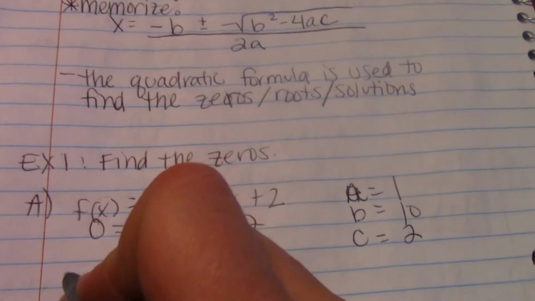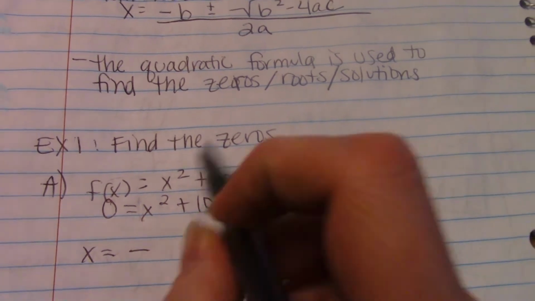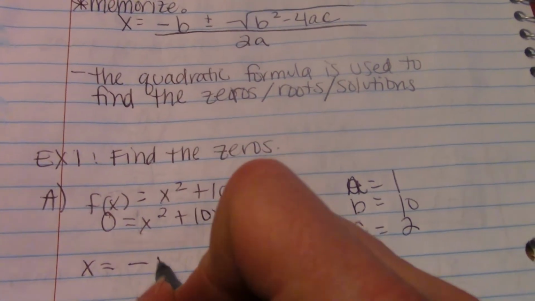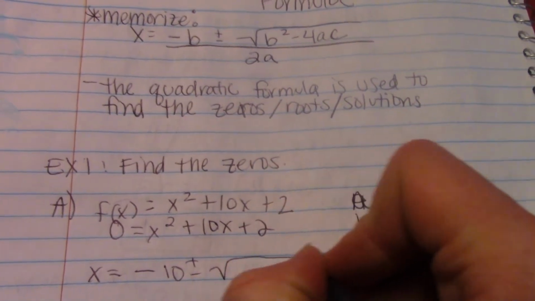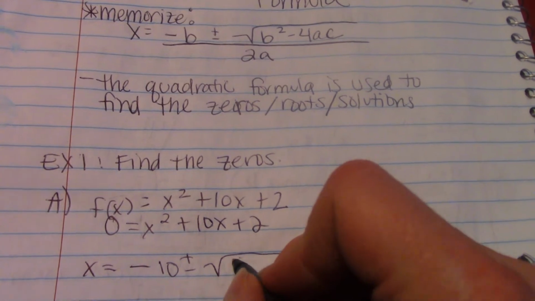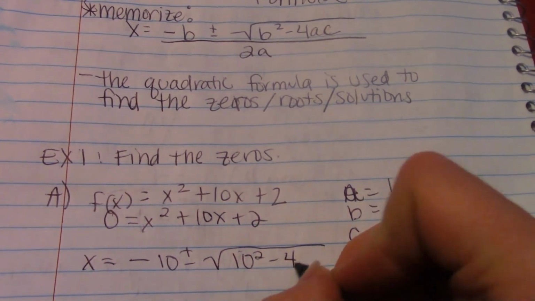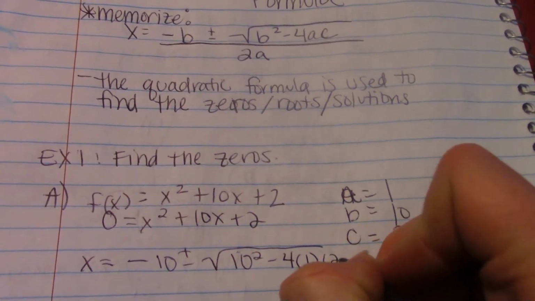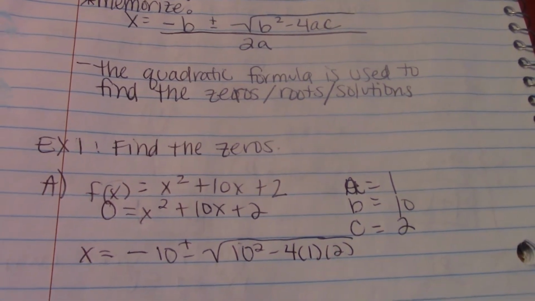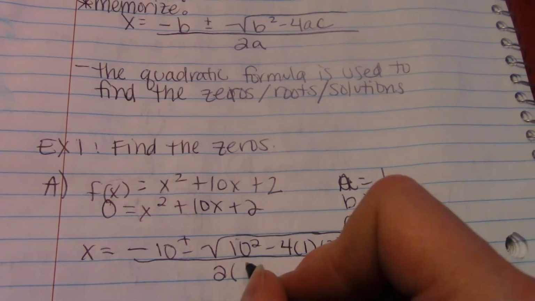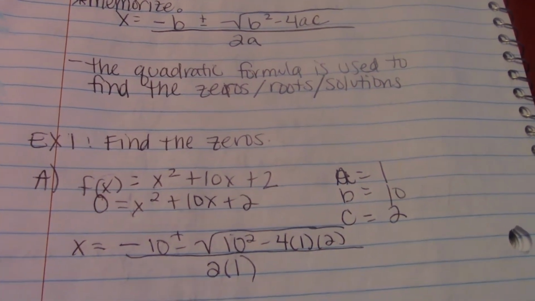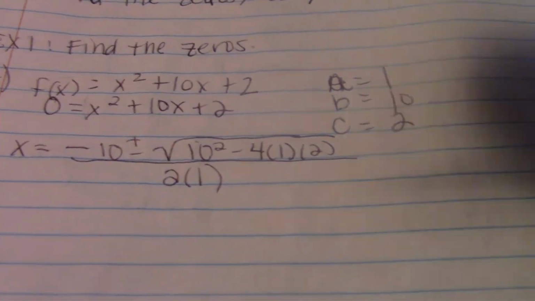So if we have X equals negative B, so B is 10, so negative 10 plus or minus the square root of B squared, so 10 squared, minus 4 times A, which is 1, times C, which is 2. All of this, the entire thing, is going to be divided by 2 times A, and A is 1 again. So now we need to simplify this. We can't simplify our negative 10, so X equals negative 10 plus or minus.